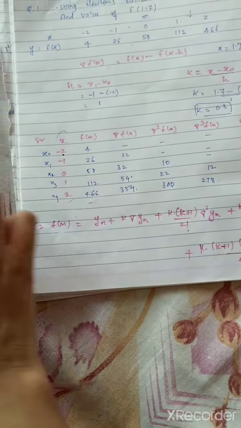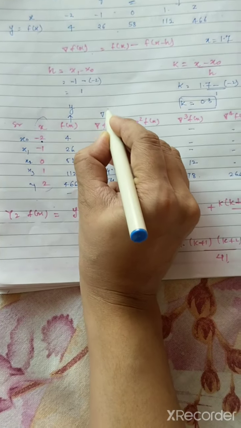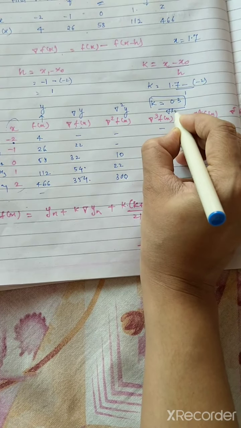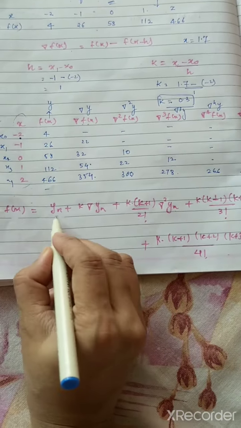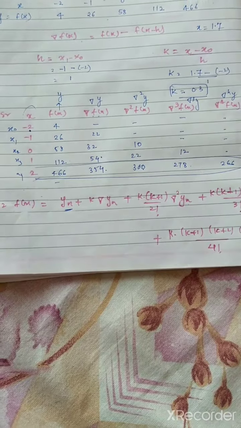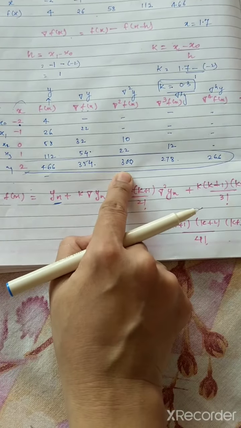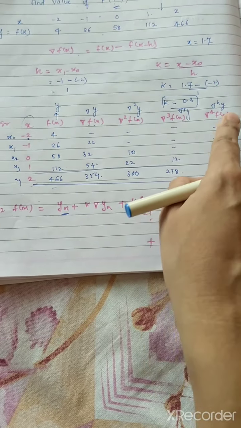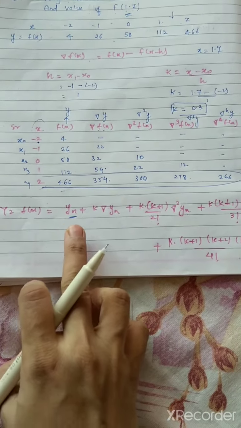Here yn is f of x. As I've told you in the previous lecture, f of x is nothing but y, and this is del of y, del square of y, del cube of y, del raised to 4 of y. So yn, del of yn, del square of yn, del cube of yn, del raised to 4 of yn mean the last elements, so we have to consider the last elements. In forward interpolation we considered the first ones. Simply we have to put in the values.